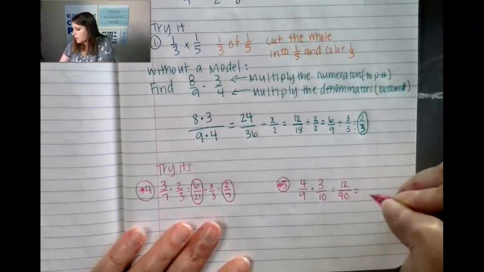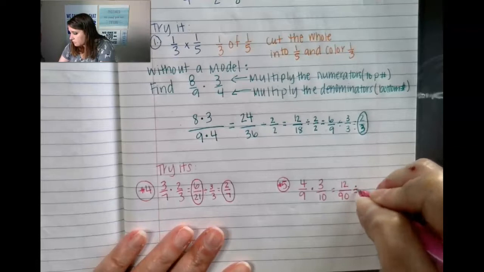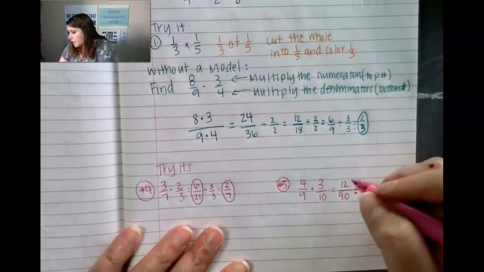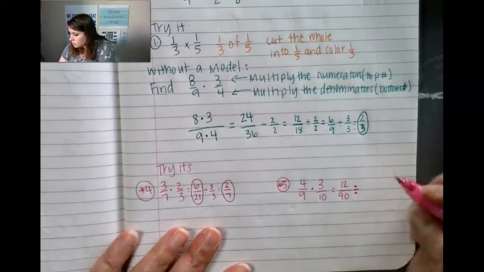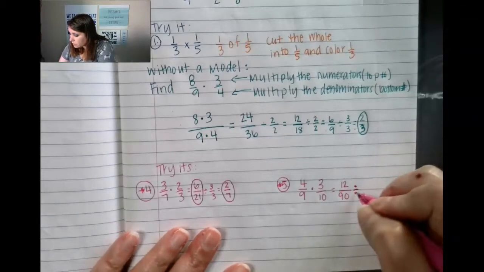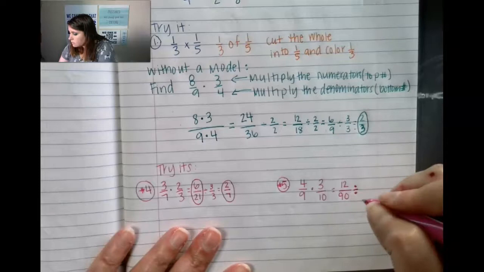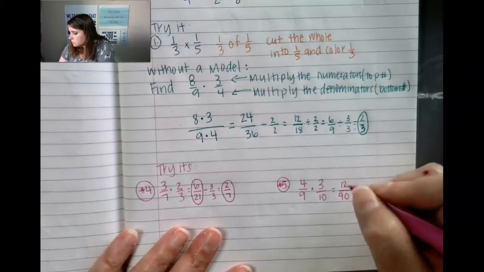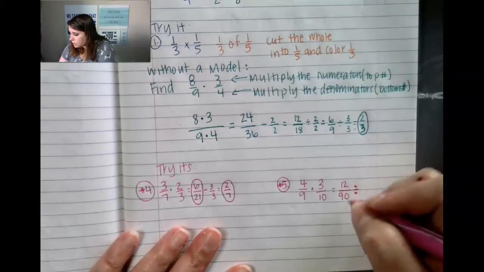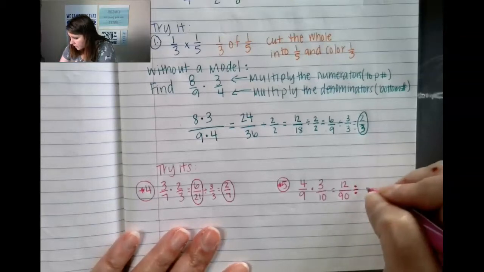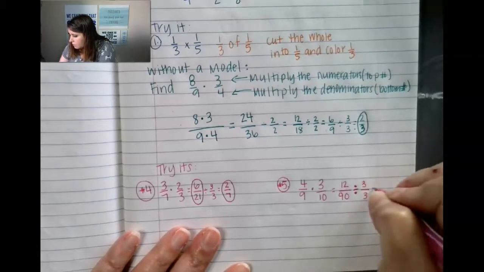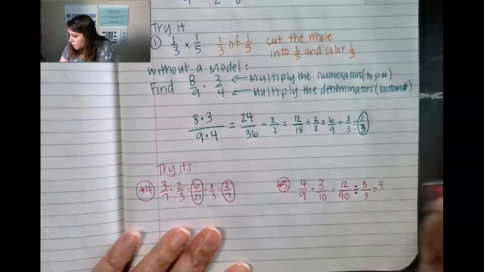All right, here we go. We're going to divide this down. What number can go into 12? That's kind of a big number. How about 3? Can 3 go into 90? Yeah, I think it can. Okay, let's divide by 3 and divide by 3. That gives me 4.